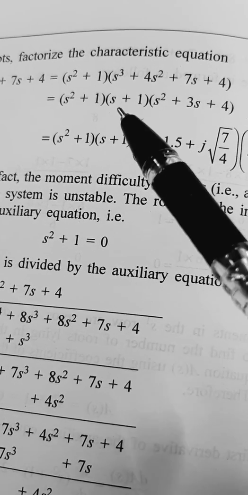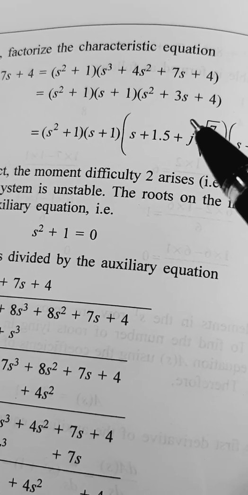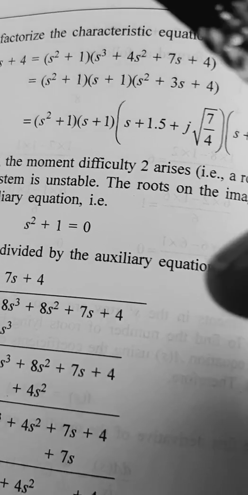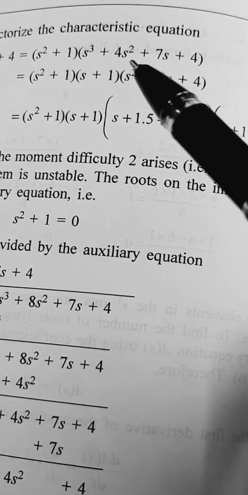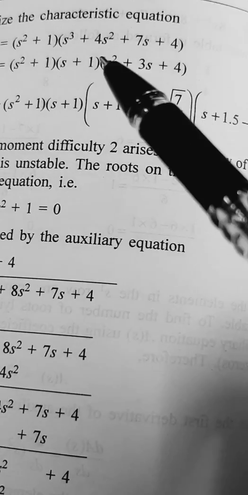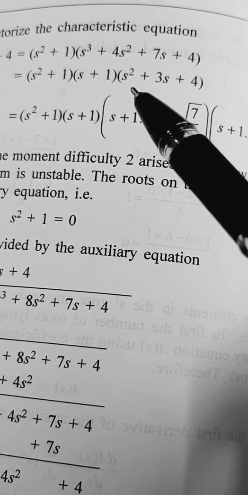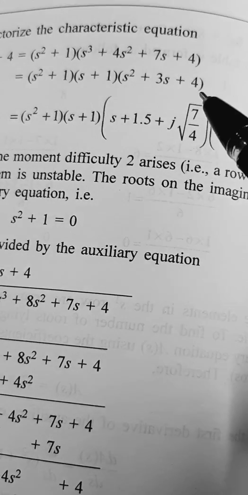Now, s raised to 3 plus 4s square plus 7s plus 4. Again, you can write it as s plus 1, then s square plus 3s plus 4.